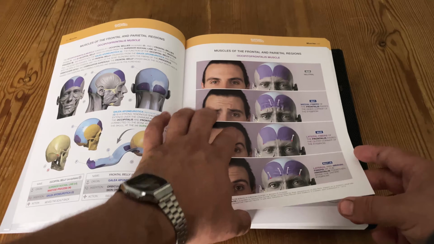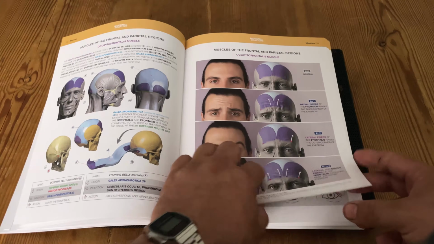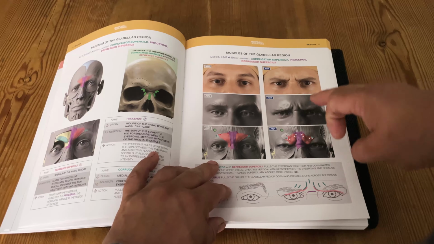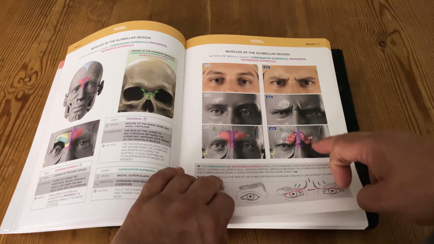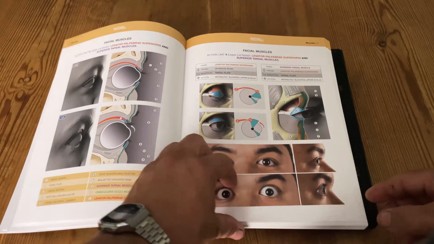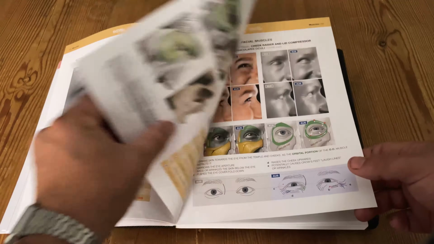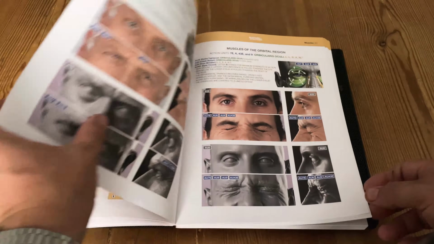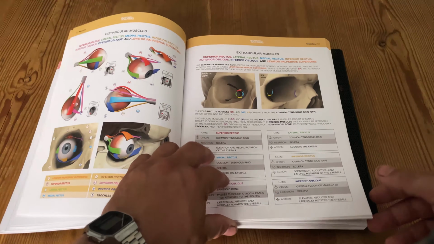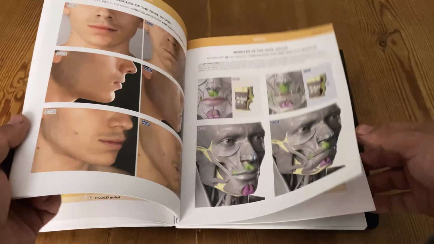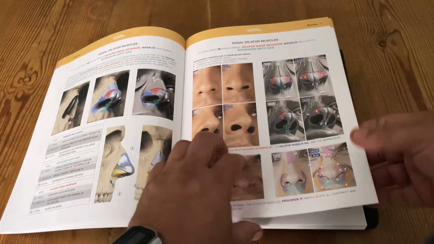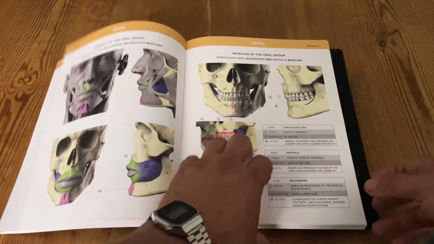So when you're lifting your eyebrows, how the muscles are operating it, and your glabella region. A photograph, a 3D model, and also a 3D model of the muscles and the wrinkles, how the wrinkles are being created, the mechanics of the eyeball in detail, and also the muscles in the eye area. Then I go to the oral group, the mid-facial group. Every single muscle is described, like the nose in detail.